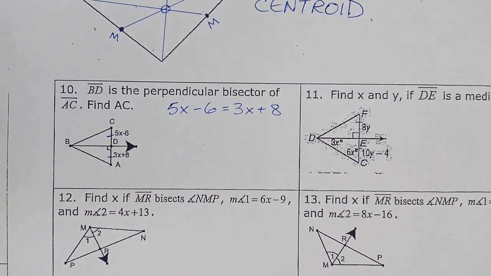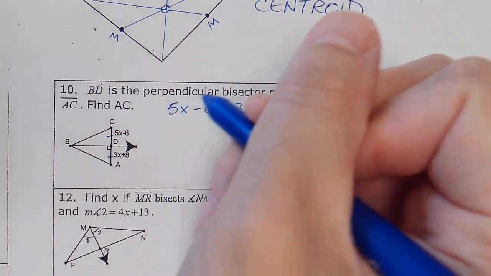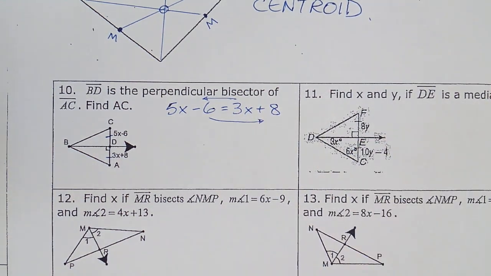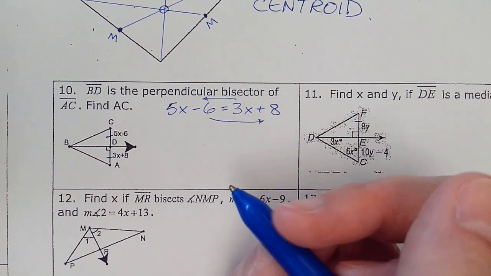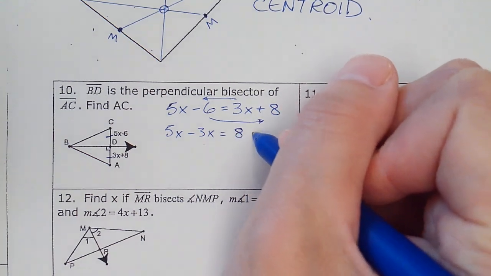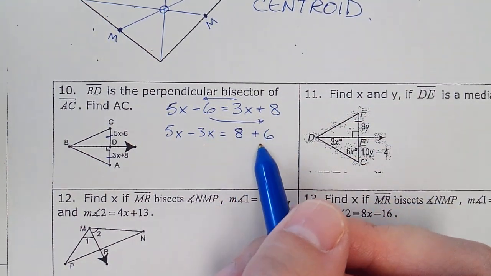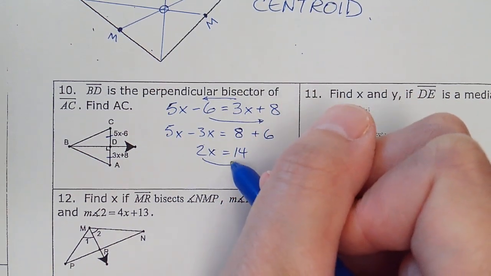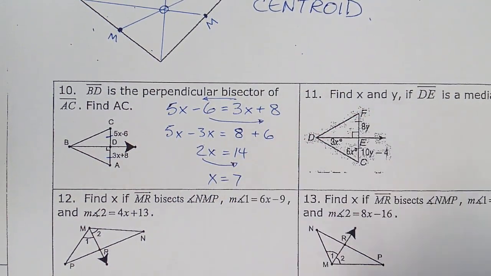Try to solve this. Okay, what did you guys get? I got 7. Okay, and I heard 7 as well. Good. This ties in with the solving equation unit that we did 2 months ago. So moving the 3x over, 5x minus 3x, and then 8 plus 6, because when we move that negative 6 over, it becomes plus 6. So 2x equals 14. Now dividing by 2, x equals 7.